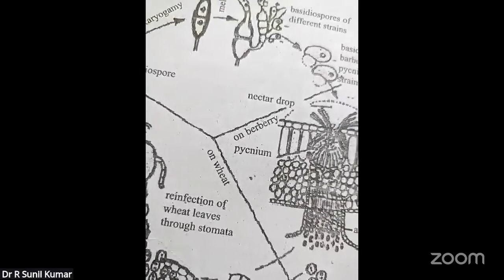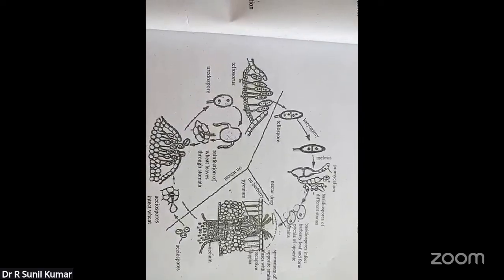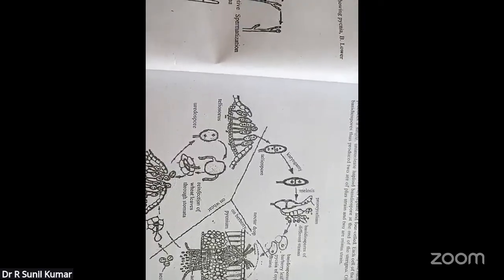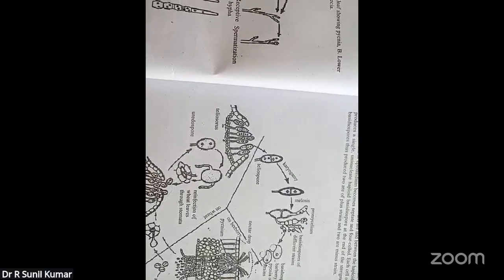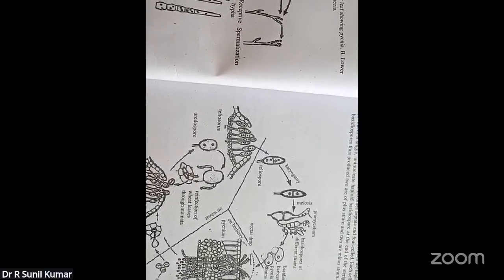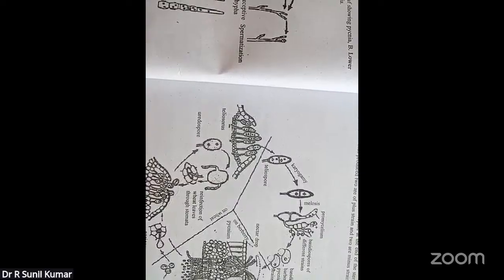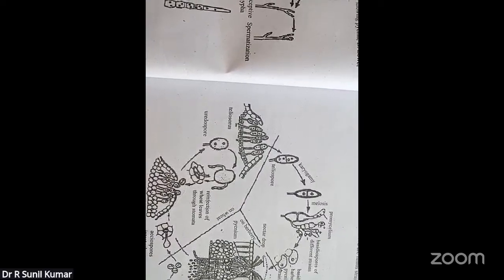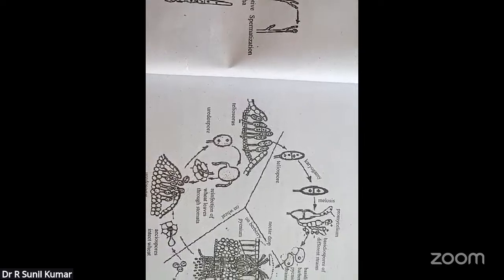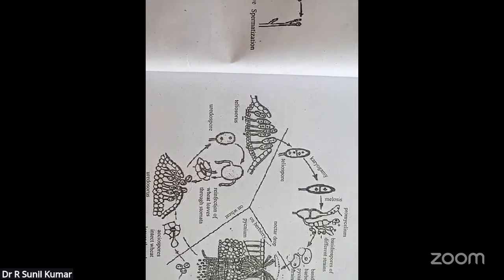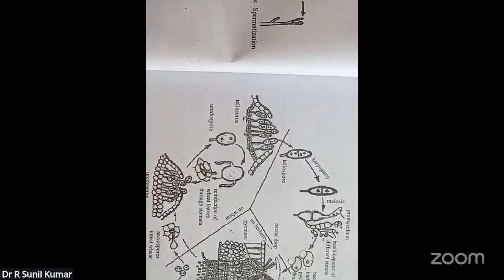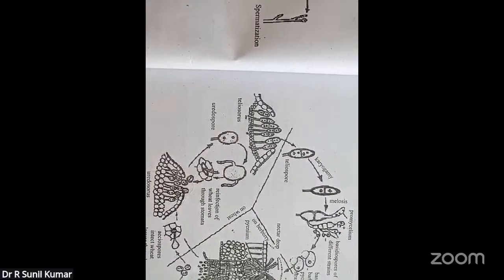This is the diagrammatic life cycle of Puccinia graminis tritici. First, the teleospores undergo meiosis and form the promycelium. The promycelium produces basidiospores of different strains. The basidiospores infect the barberry leaf and form pycnia of opposite strains. The spermatia in the barberry pycnium, of opposite strains, fuse with the respective hyphae.